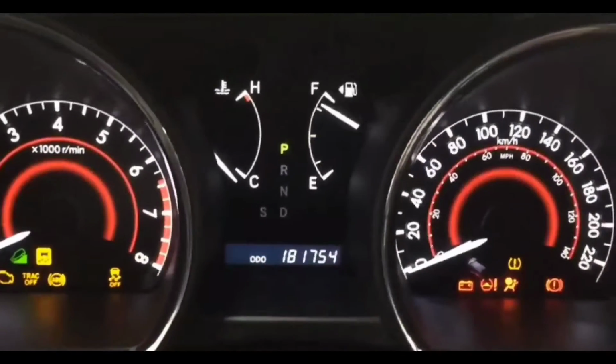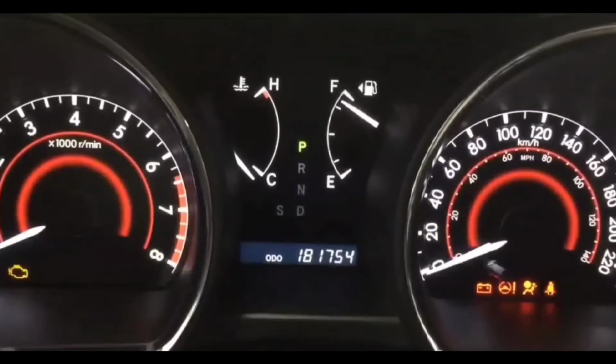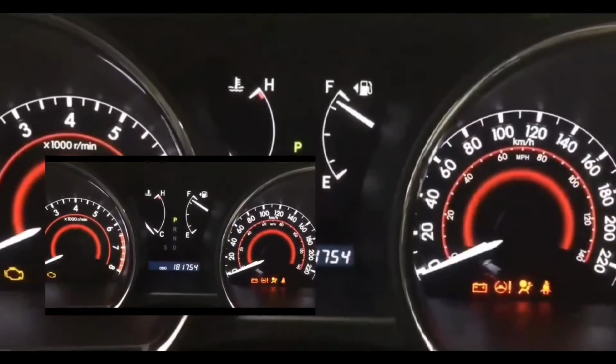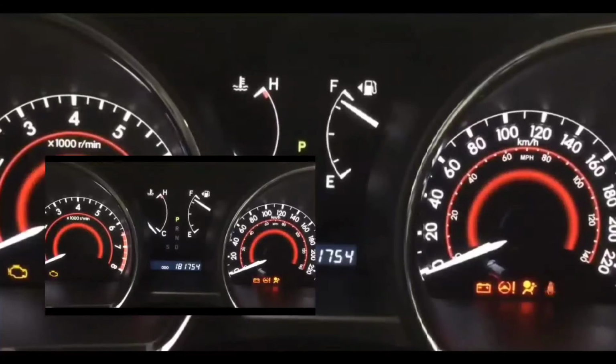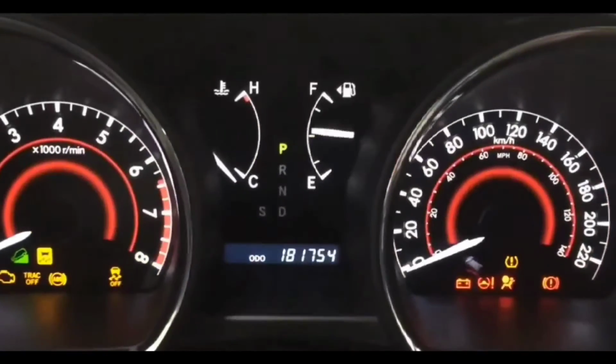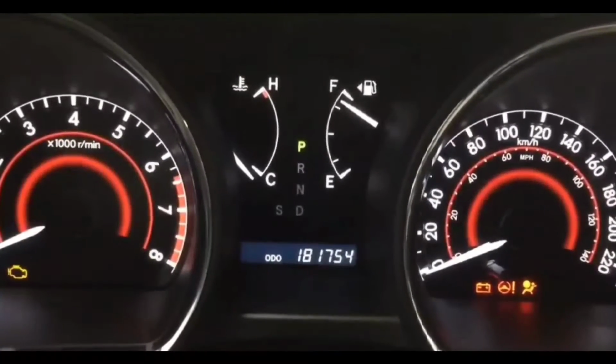All right, you could have a purge valve malfunction, an issue with the purge valve. Now, the good thing about this is a lot of times if there's a purge valve issue, you will get a code for the purge valve.